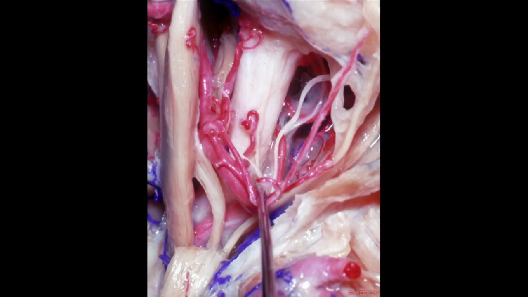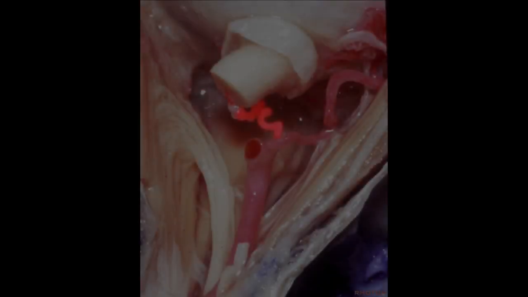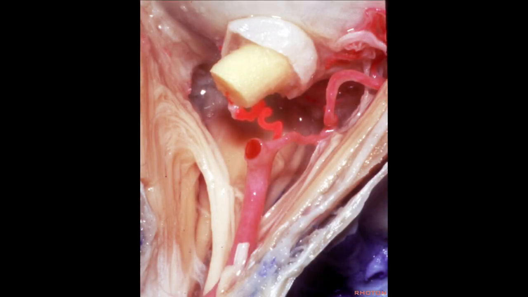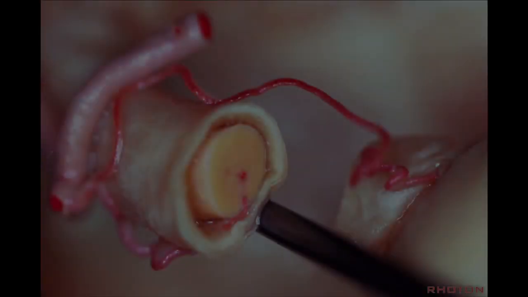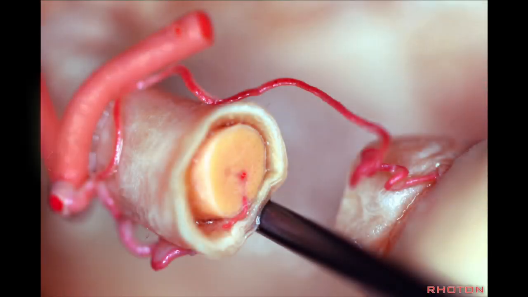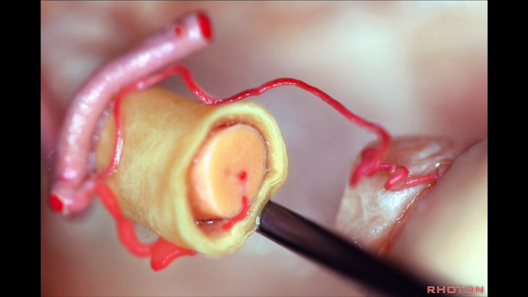Here we pull that ophthalmic artery posteriorly, and you see the central retinal artery entering the lower surface of the optic nerve. And here we see it, the ophthalmic artery, central retinal artery entering the optic sheath and the center of the optic nerve.